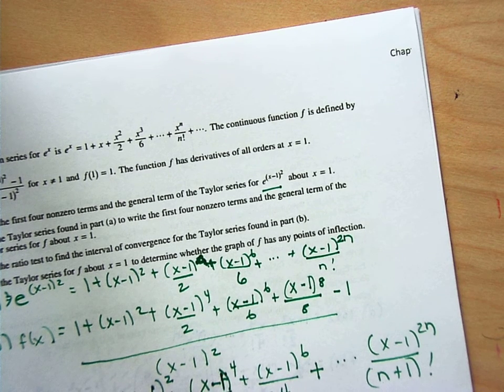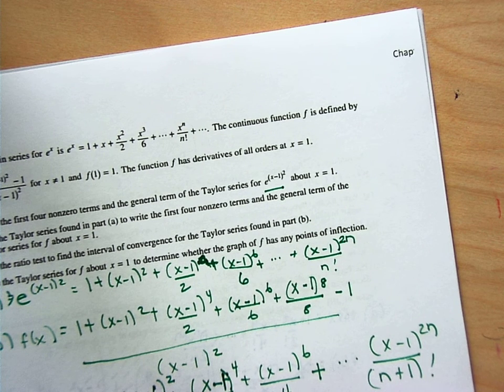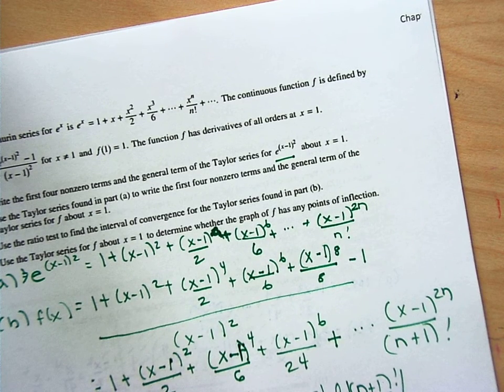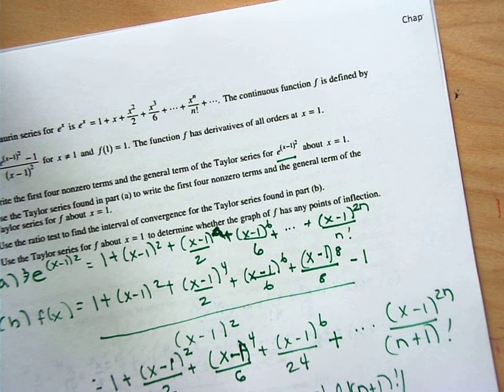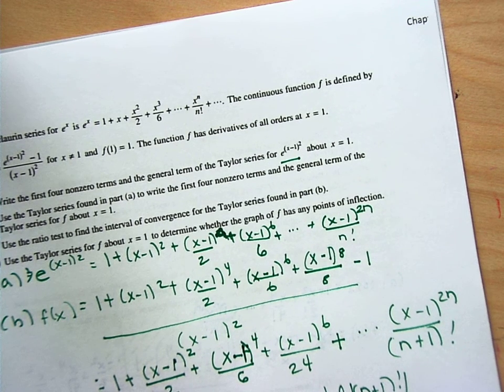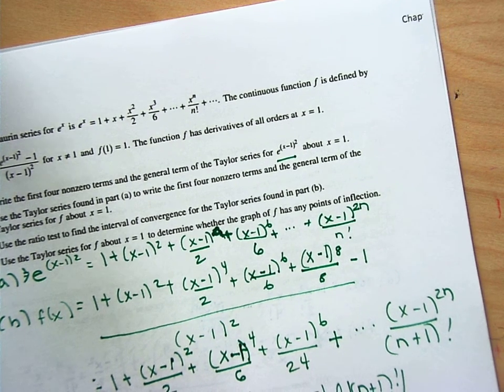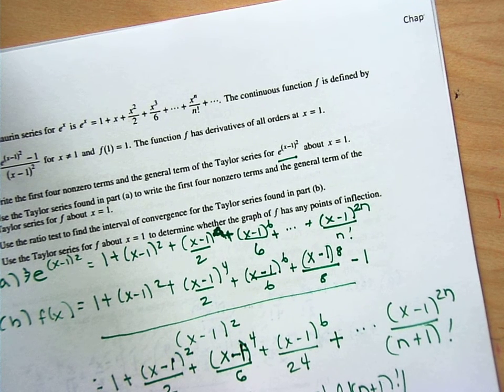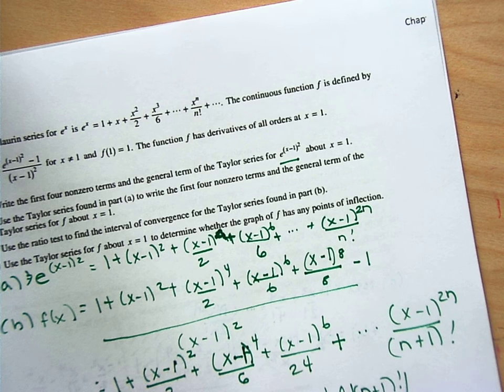Why does that matter? Because the (n plus 1) factorial and the (n plus 1) factorial will cancel. So what am I left with? (x minus 1) squared, the limit of 1 over n plus 2. Well, what does this limit equal when n goes to infinity? This is going to be 0.